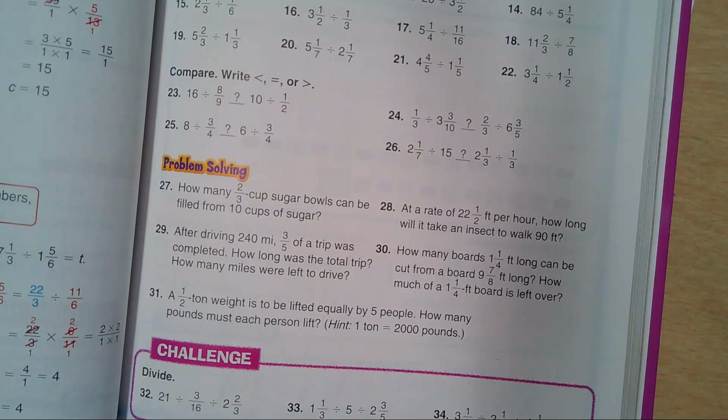After driving 240 miles, 3 fifths of the trip was done. How many miles would it drive? Oh, that was kind of like those word problems. Yep, 29. After driving 240 miles, 3/5 of the trip was done.